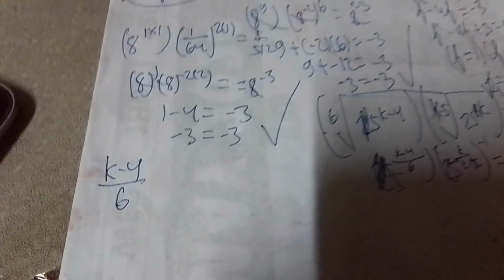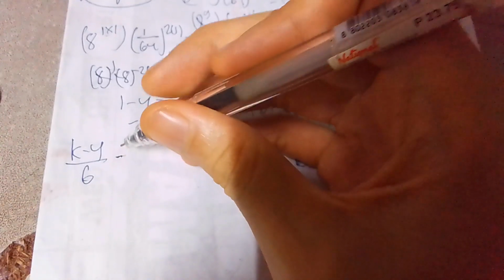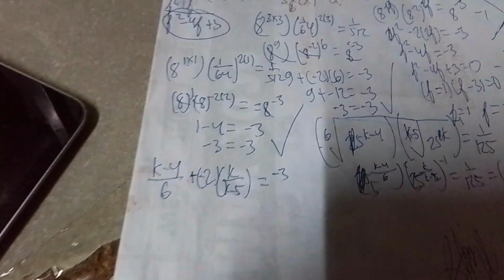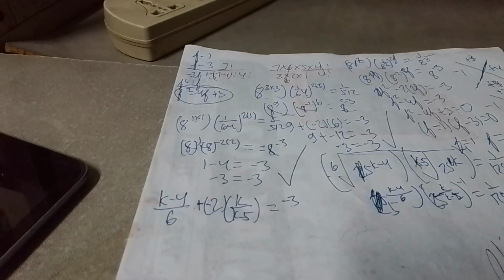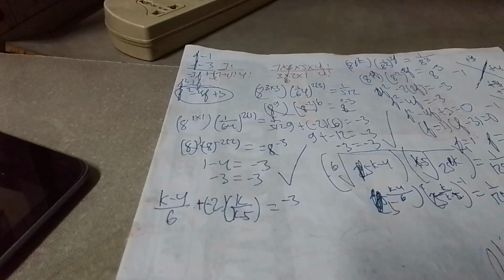Let's solve it here. Remember, we have (k minus 4) divided by 6, and then we distribute plus negative 2 times (k minus 5), and it's equivalent to negative 3. The first thing that we need to do is to distribute the negative 2 to the k.